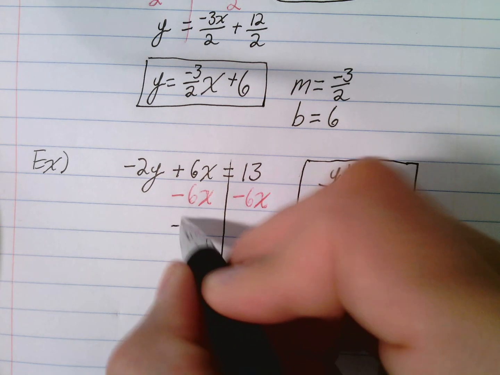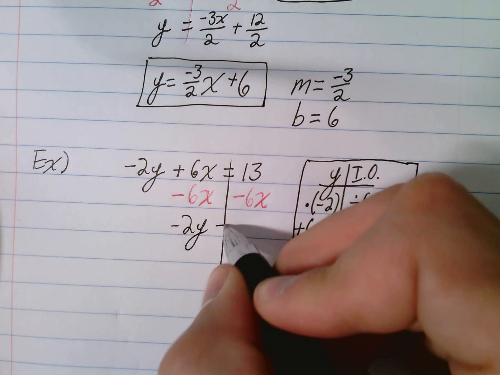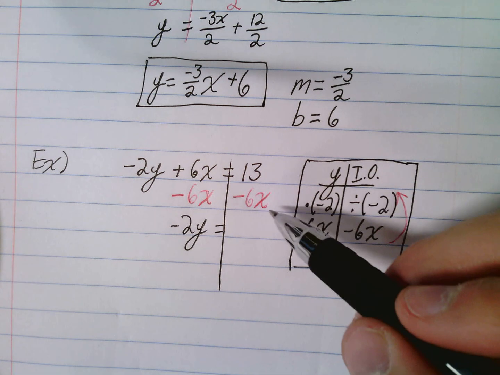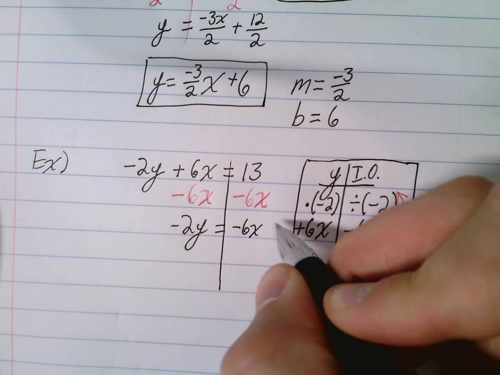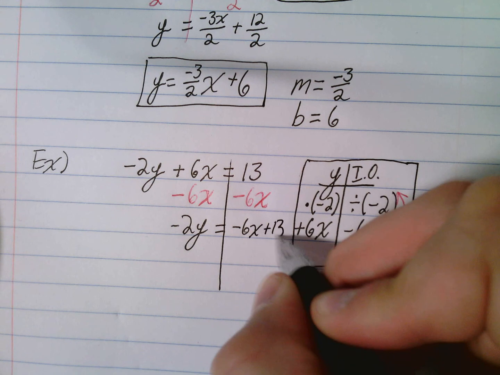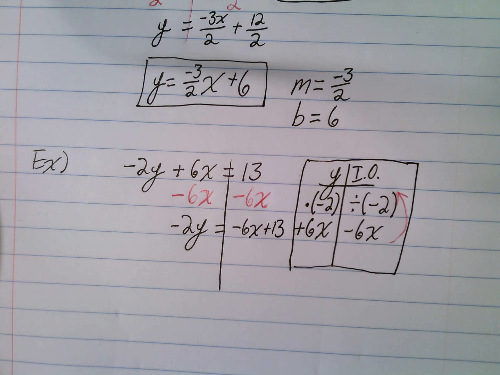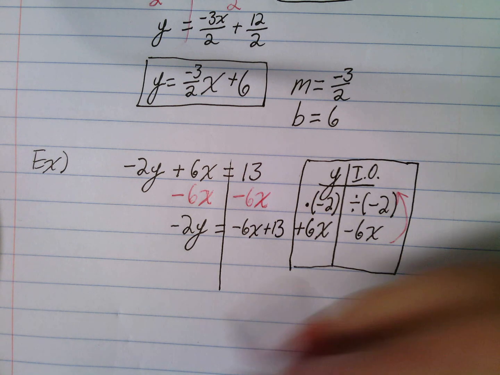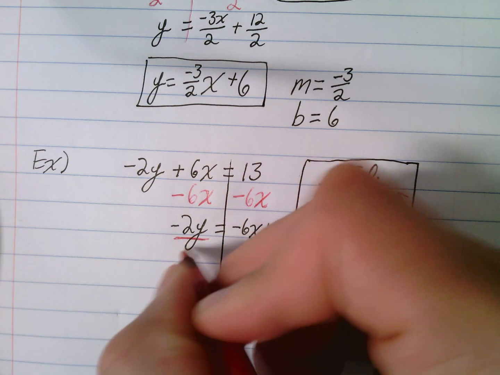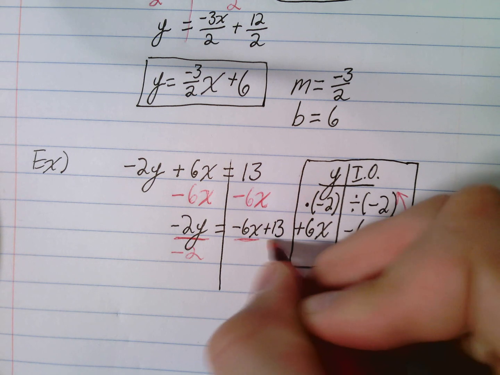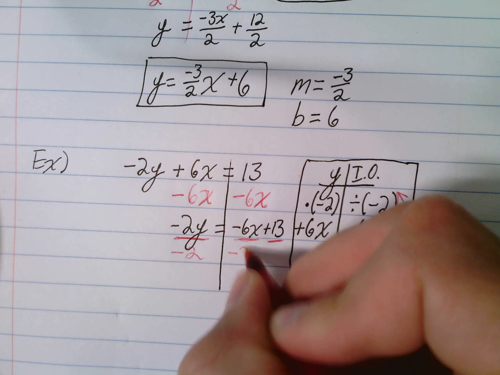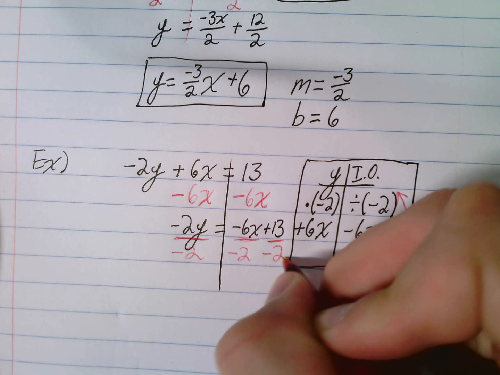We'll fit it in. Negative 2y is equal to, again, I'm going to put the x term first, and it's a minus 6x and a positive 13. And then we said we need to divide by the negative 2. And I'm going to skip that step. This is divide each piece by negative 2.